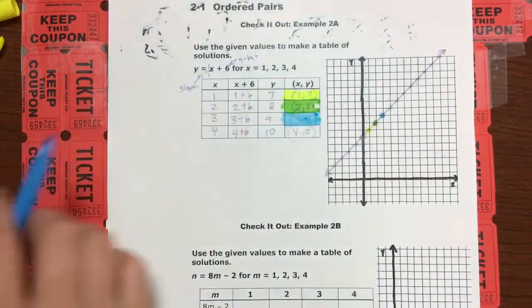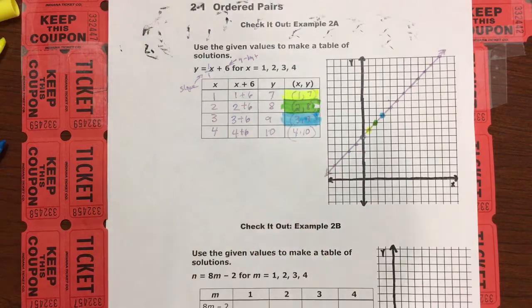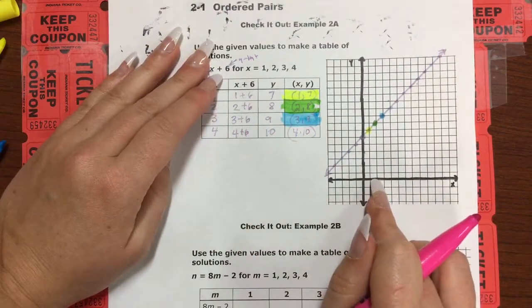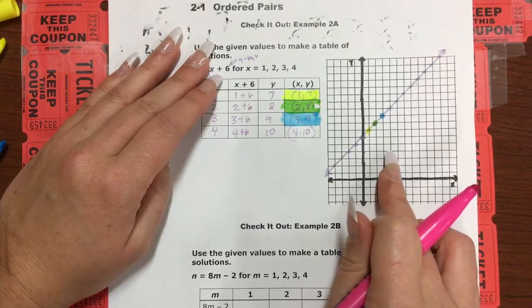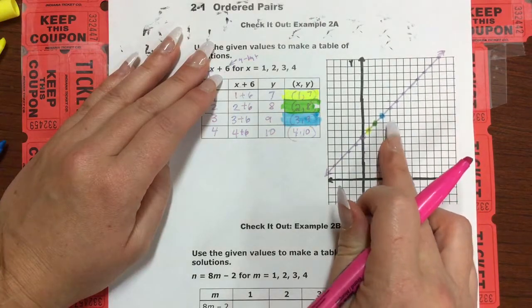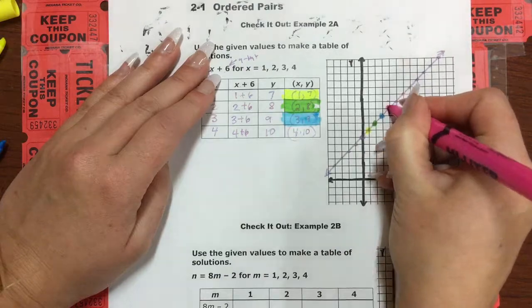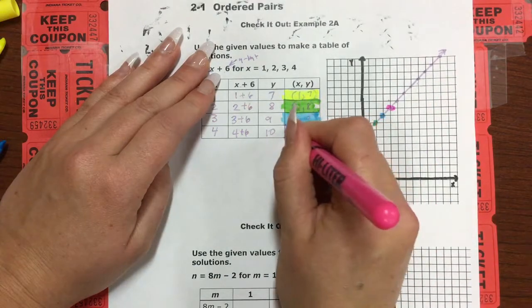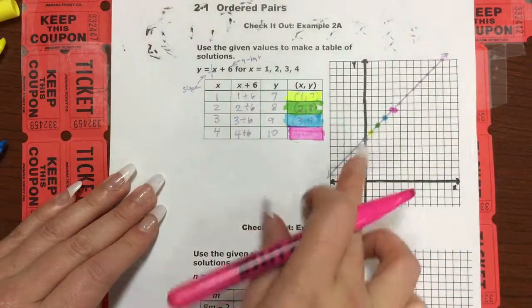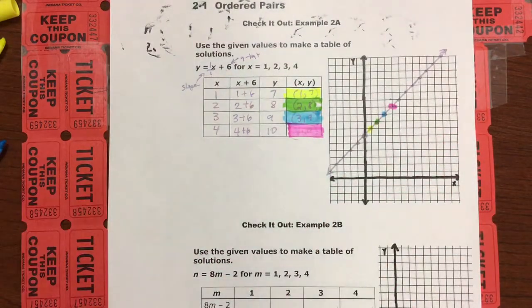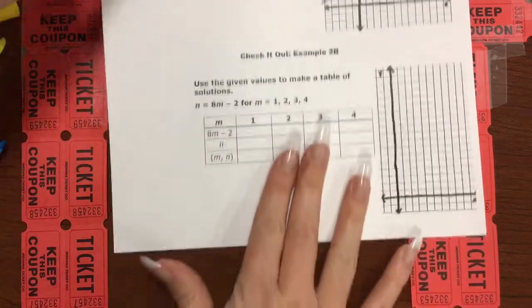And then lastly, 4, 10. Let's see, 1, 2, 3, 4, and then up 10. 1, 2, 3, 4, 5, 6, 7, 8, 9, 10. Yes, it is. And so there you go. Perfect. All of these are solutions to this original equation, which looks like this, and that means they're all 4 points on the line. All right, let's see how you guys did on this next one.